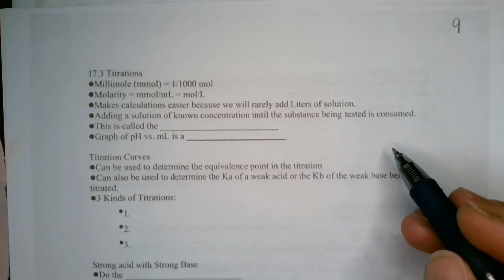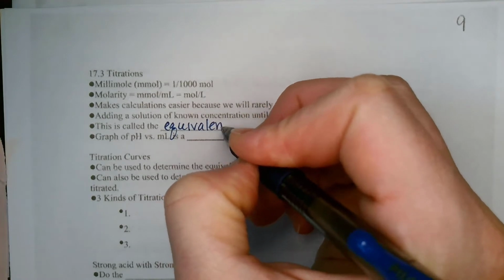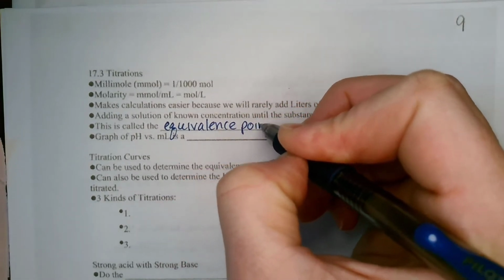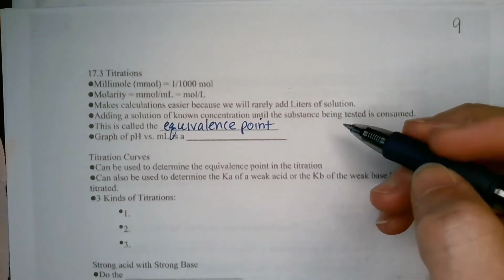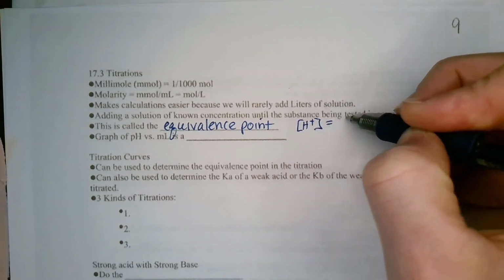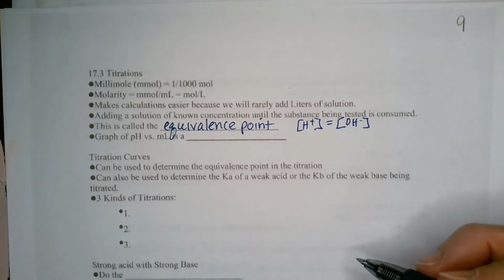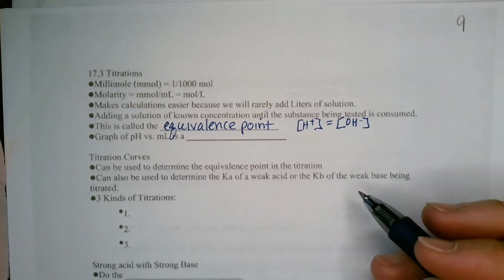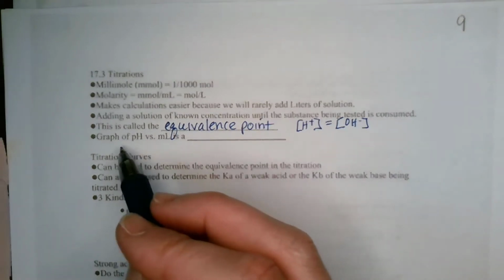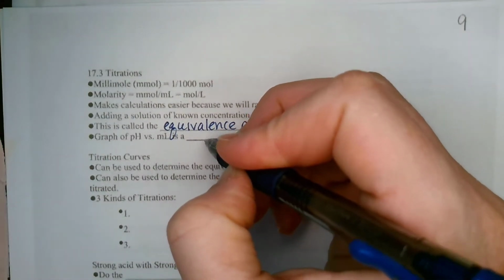This is called the equivalence point. And it is when we have the concentration of our acid equal to the concentration of our base. And we graph this pH versus milliliters in what's called a titration curve.